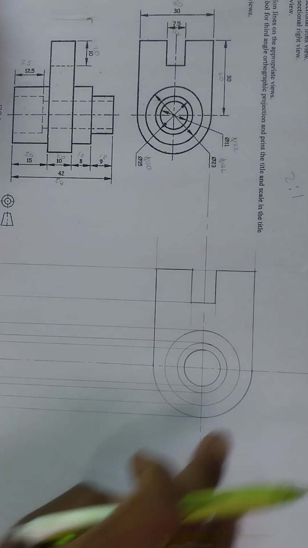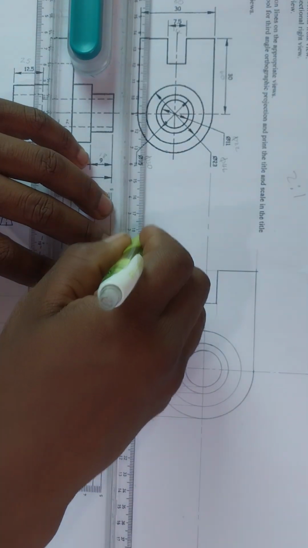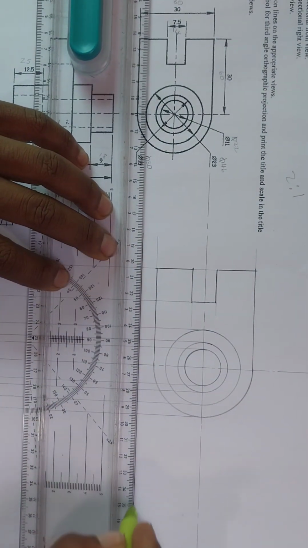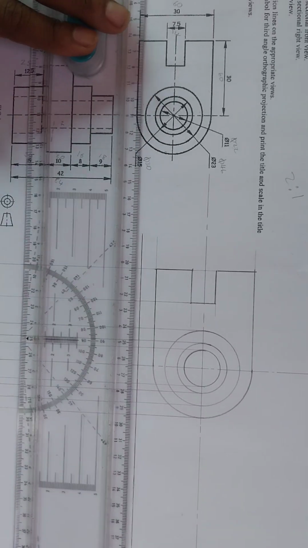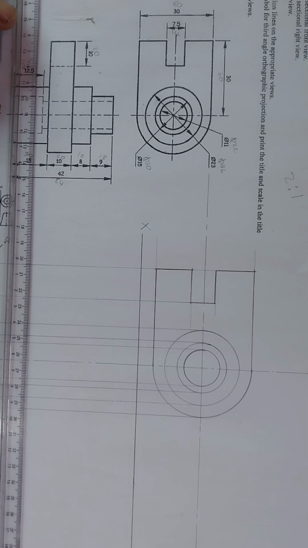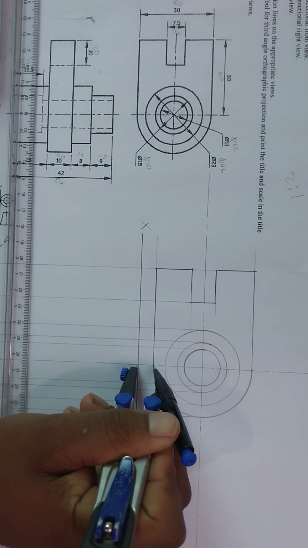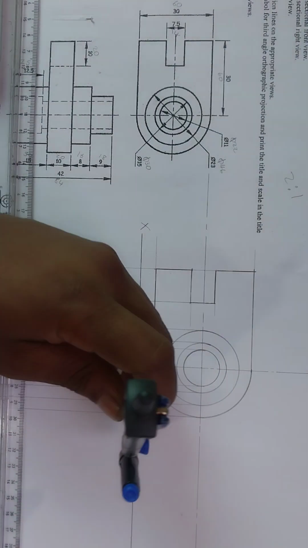Let's get our XY line. This here will be my XY line. Take this measurement here, from here to here, from here to here.